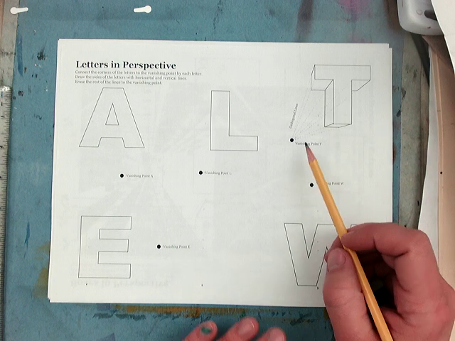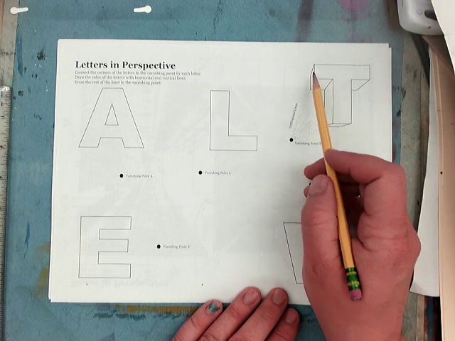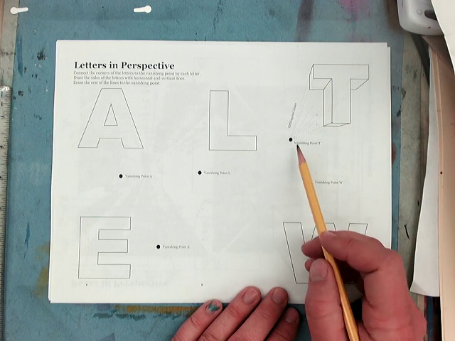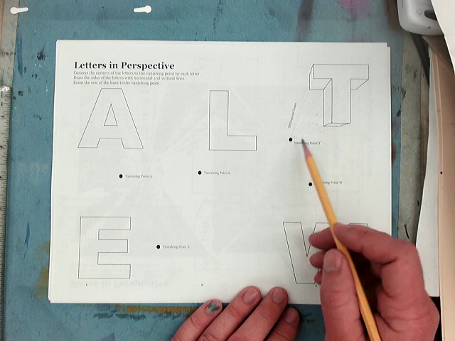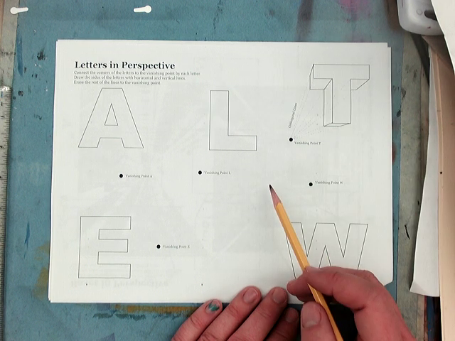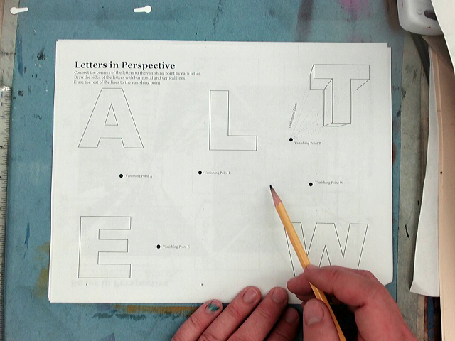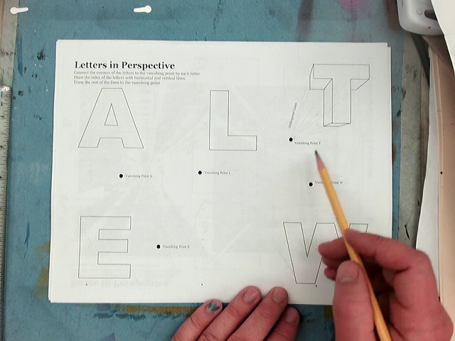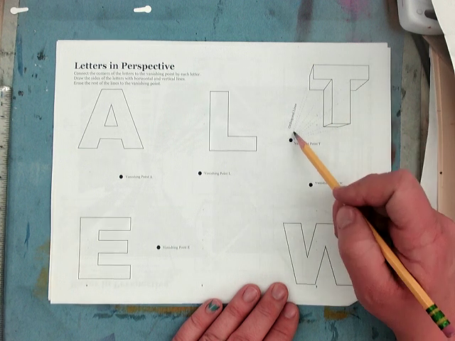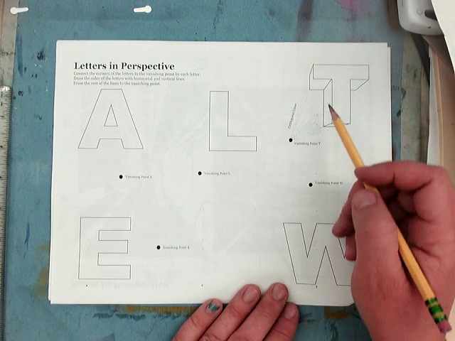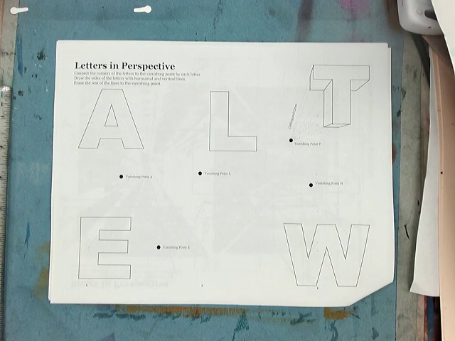So let's look at the T. Here we had the T, and we had a vanishing point for our T, and we extend orthogonal lines to each corner. Where the orthogonal lines are covered up by the T itself, we don't need to draw sides. But where they're not covered by the T, we do need to draw sides.